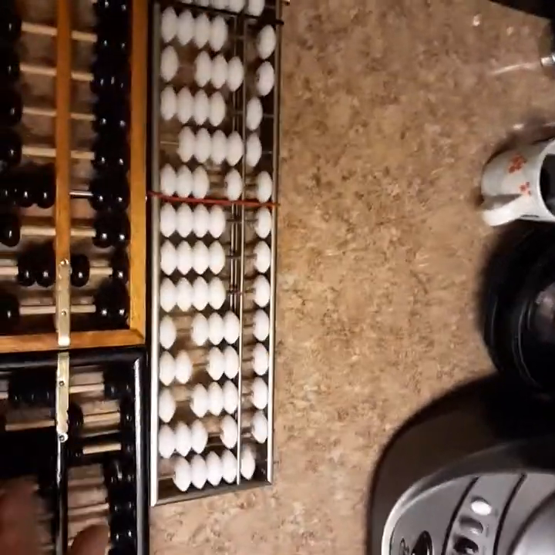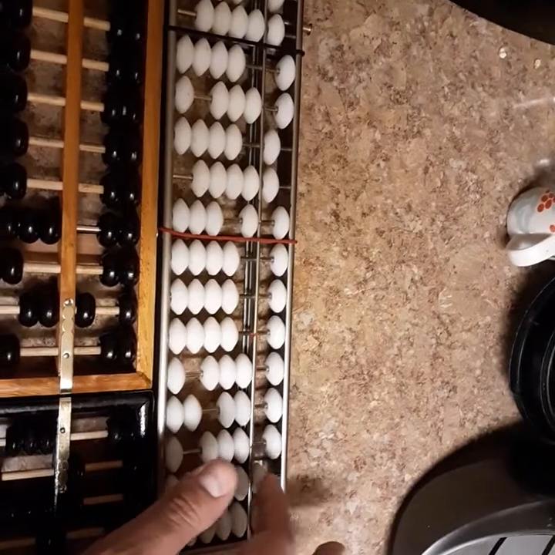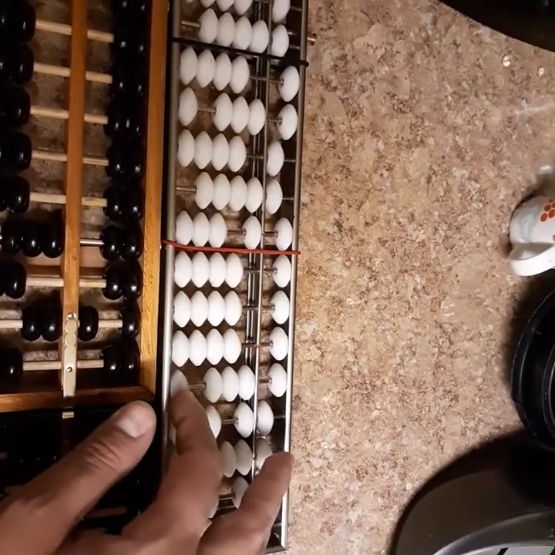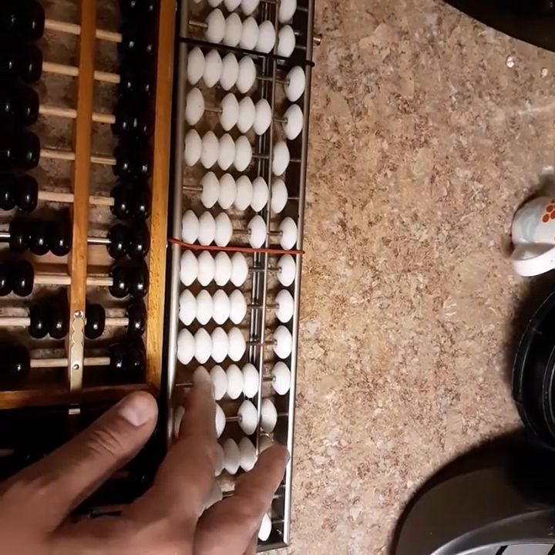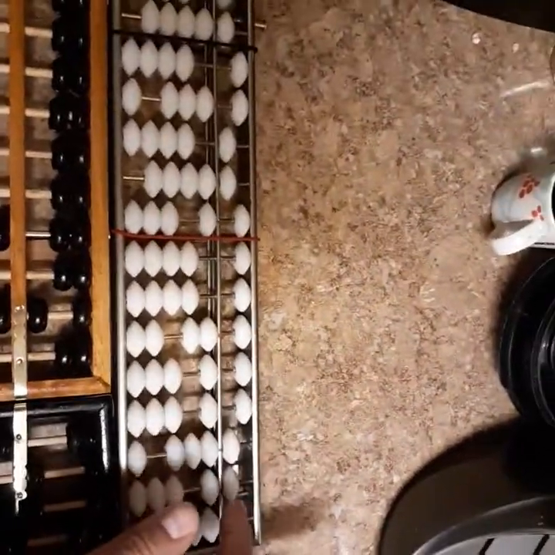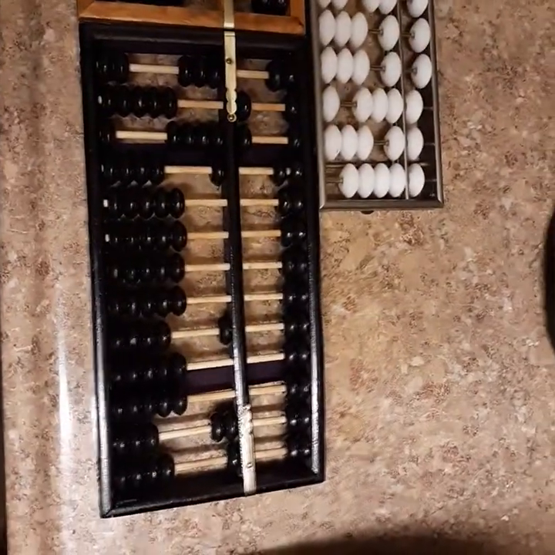Then we have 5 times x, 3591. 5 times 1 is 5. 5 times 9 is 45. 5 times 5 is 25. And 5 times 3 is 15. 8 decimal point places, 1, 2, 3, 4, 5, 6, 7, 8. X to the 6th is 0.0021.